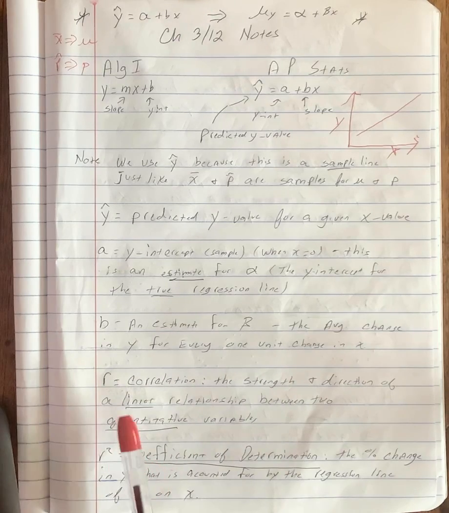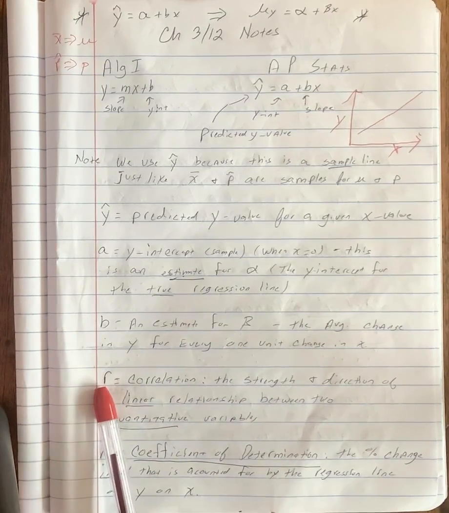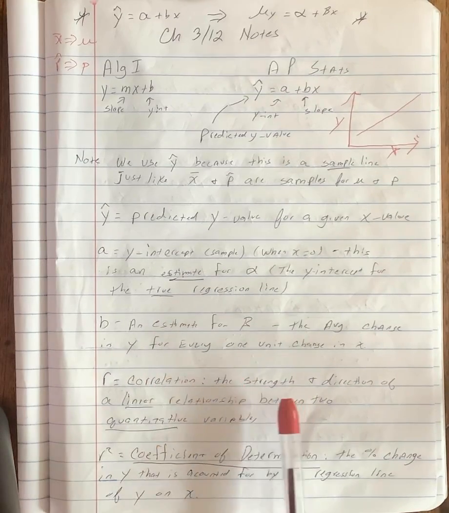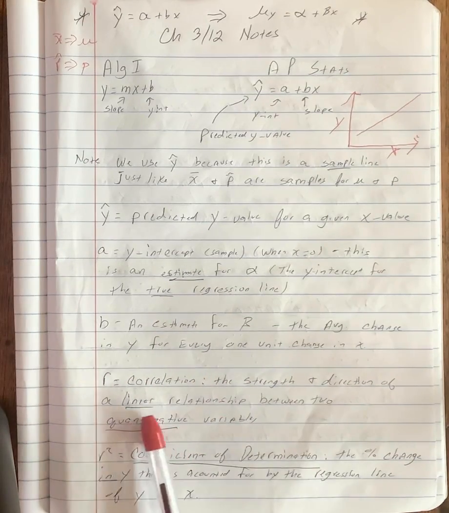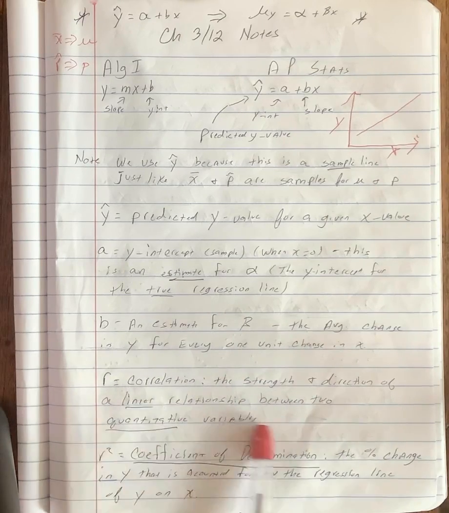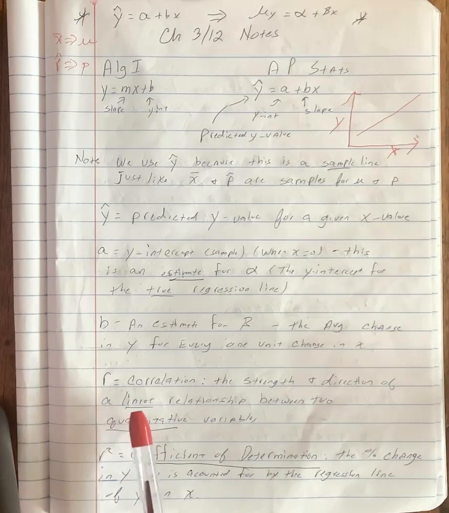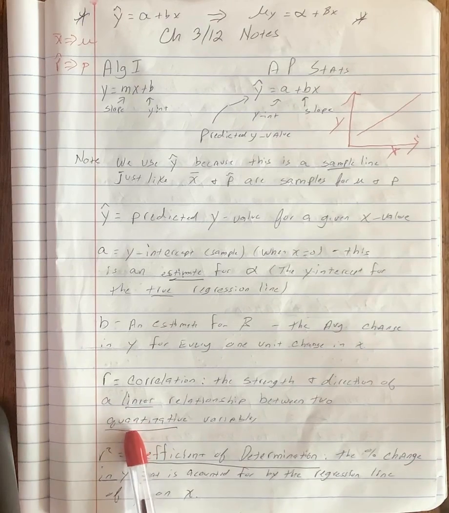We have a couple other definitions that we use in statistics. Now, you probably talked about correlation in algebra. Correlation is simply the strength and direction of a linear relationship between two quantitative variables. The key points here are linear and quantitative variables.